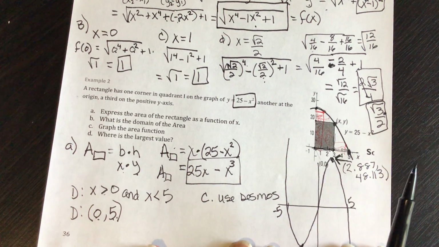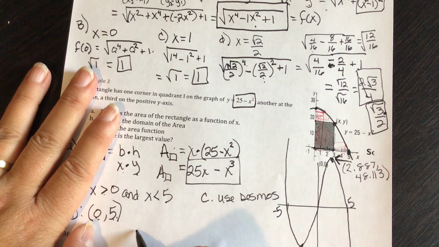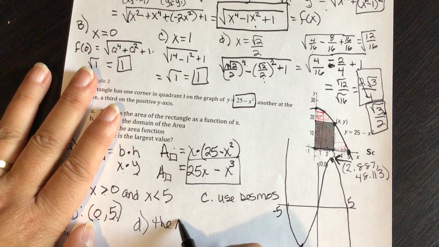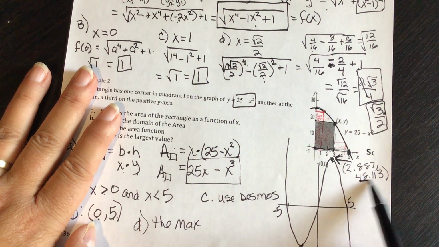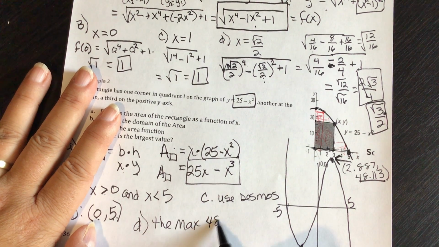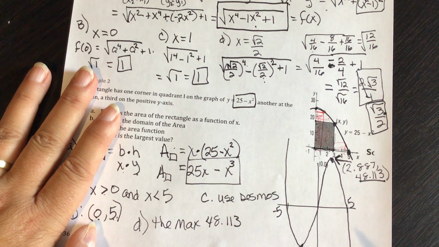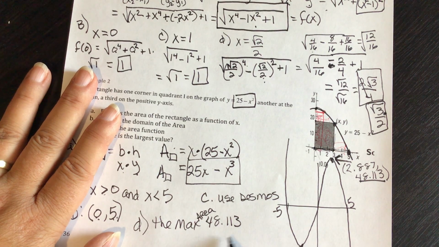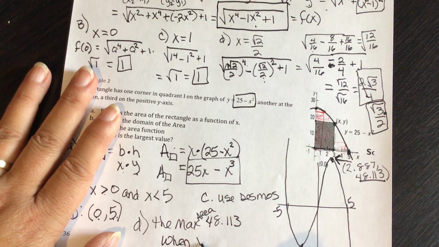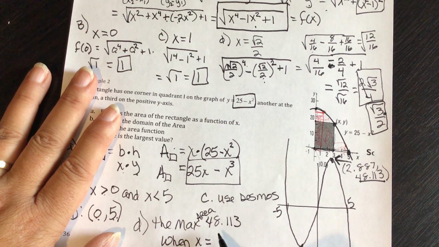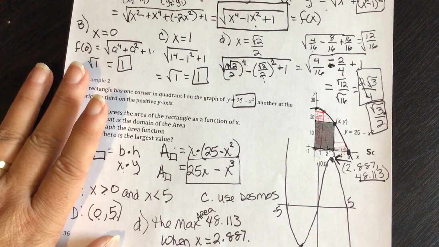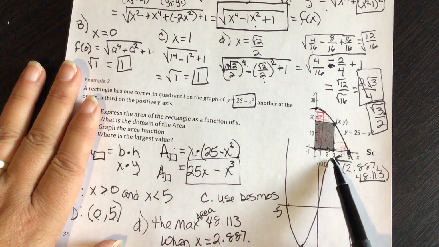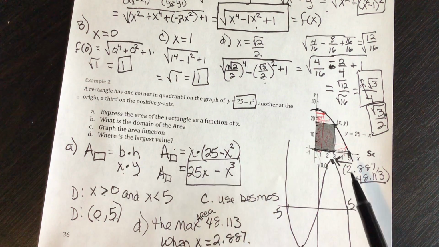Now the largest value, or the maximum, is the maximum area, which is 48.113. And I should say area here. The max area is 48.113 when x equals 2.887. Okay, the highest area would be at the maximum.